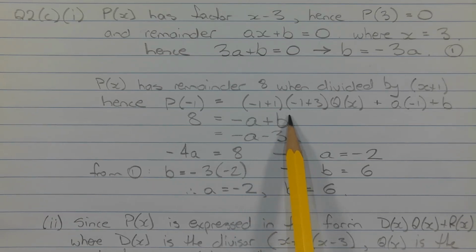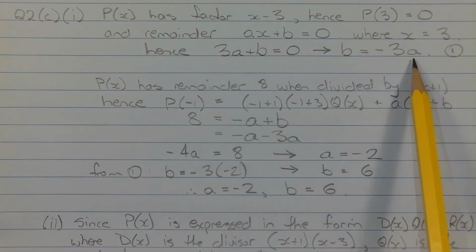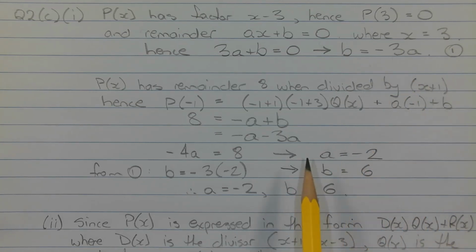Now we replace the b with -3a from equation number 1, which is how we get this expression here. So we have 8 = -a - 3a. Now we have like terms, so we get -4a, so -4a = 8. Dividing both sides of the equation by -4, we get a = -2.